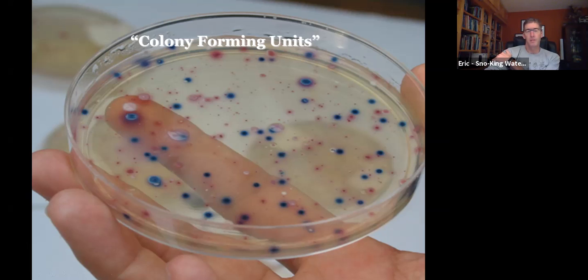This is an example of an incubated petri dish of water and media where the E. coli colonies react with an enzyme and turn blue, and other coliform bacteria colonies result in a pink color. We'll talk about how you count them, but essentially you identify the number of those dots that are big enough for you to count and come up with a number of colony forming units.